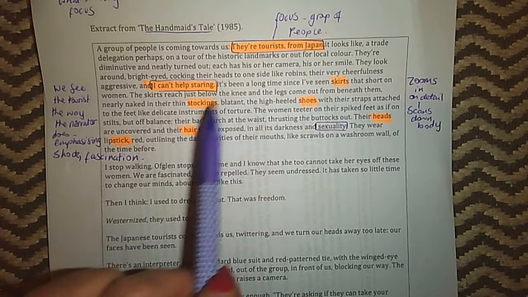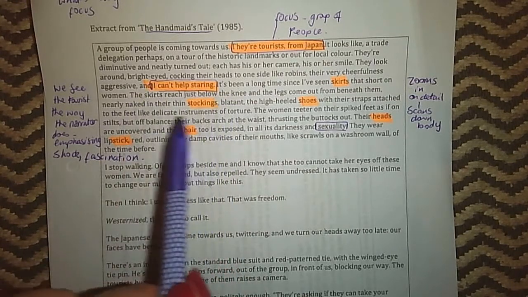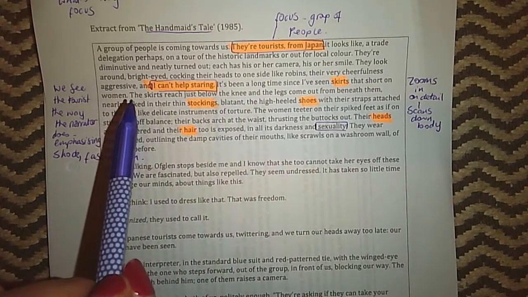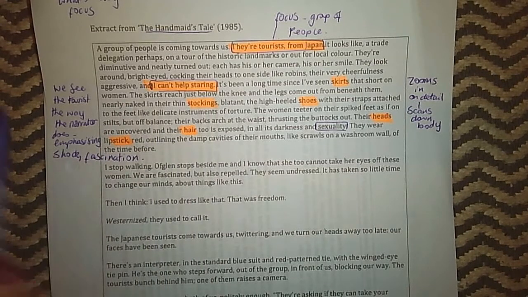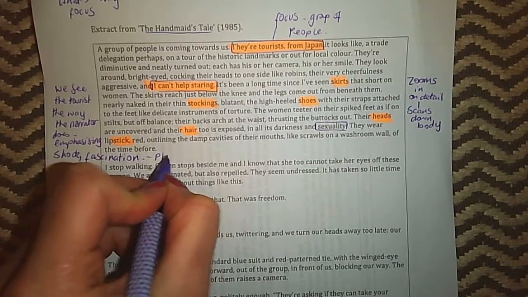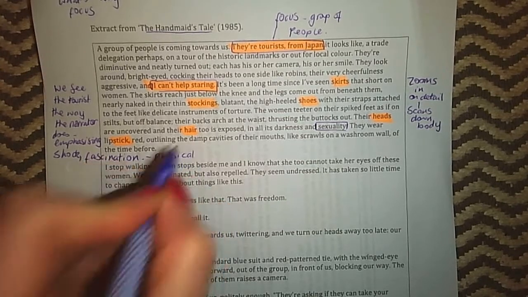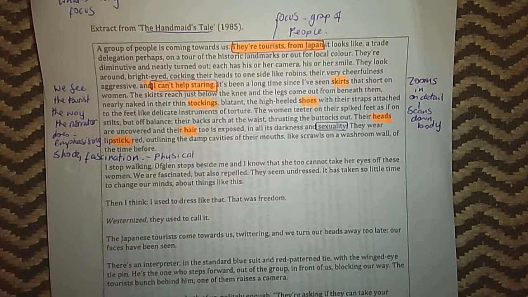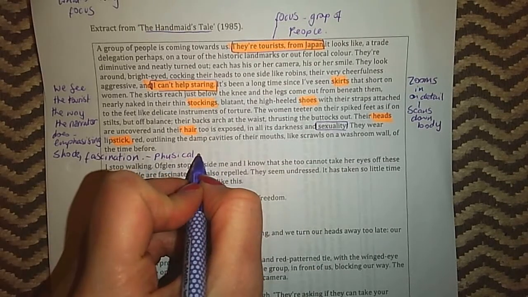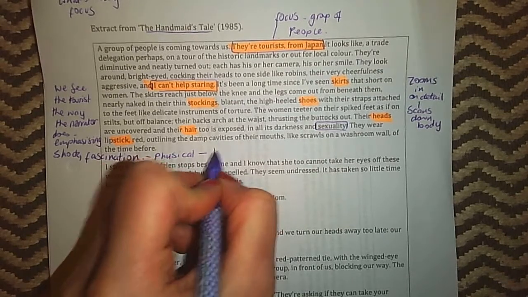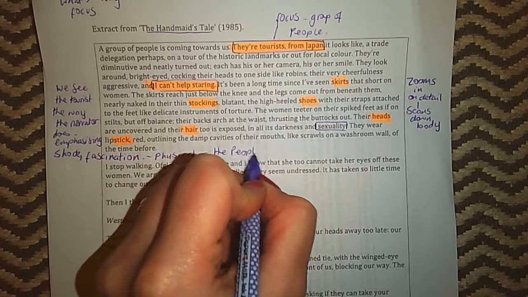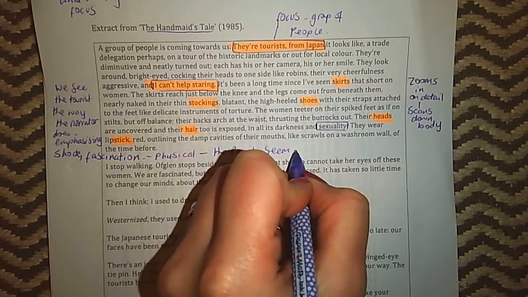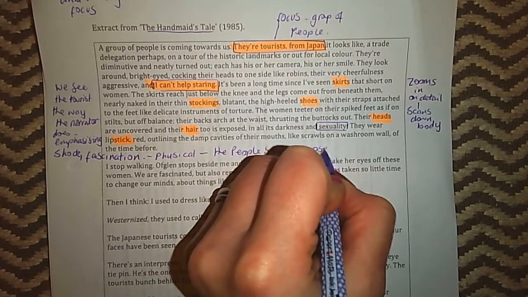And we can use this quotation here to back this up, this idea that she can't help staring, but it's very much a fascination with the physical way that they look, very much a focus on the physical things that they're wearing, and it's almost like, as the reader, we want to be embarrassed by the way that they're exposed, so we can add that as well. The people seem exposed.